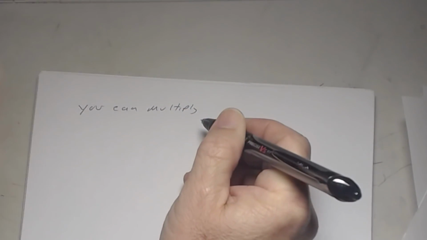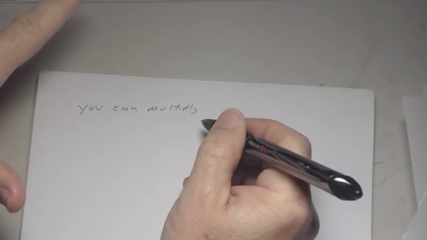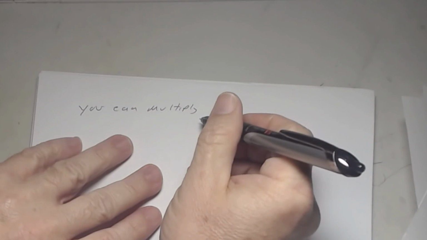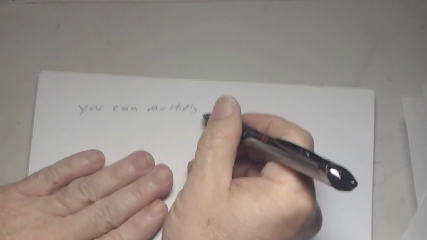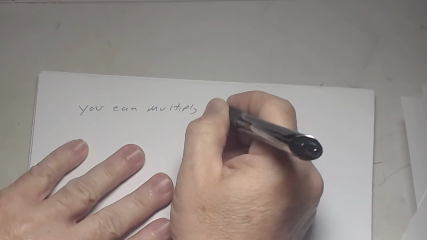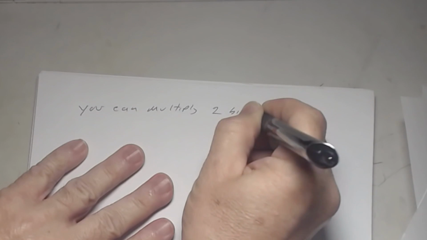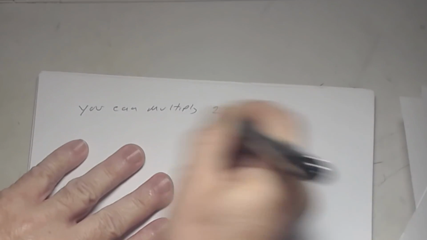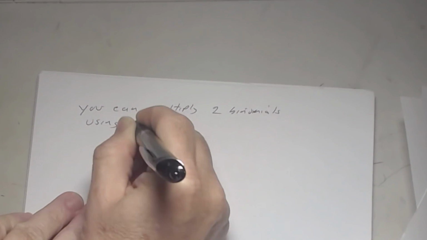Now this only works if it's two binomials. If it's a binomial times a trinomial, it doesn't work. You'd have to use the distributive property we just did. All right, but it only applies with two binomials. So you can multiply two binomials using FOIL.